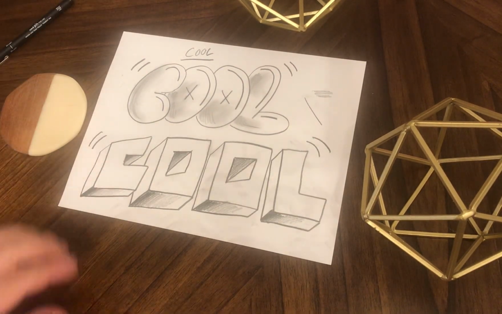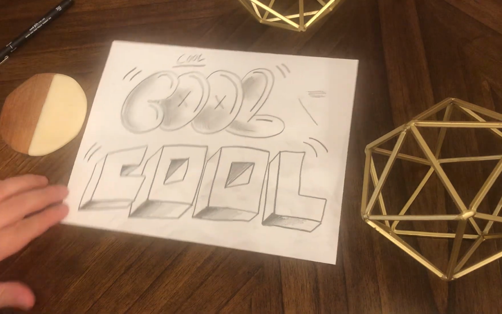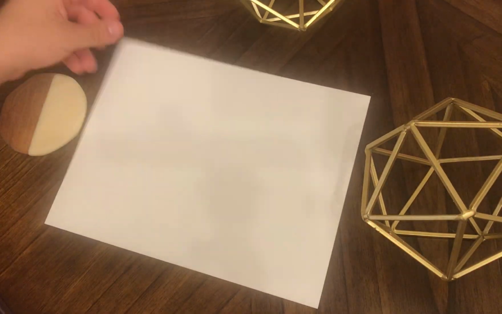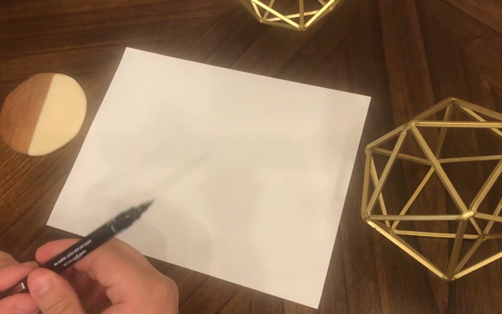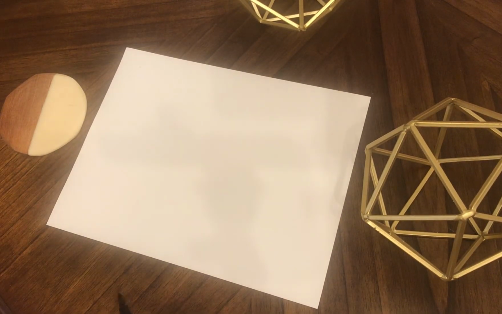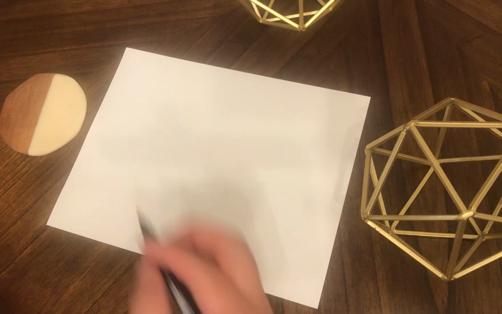If you have time today, I'll flip over this piece of paper. I have a pen with me. I'm going to do a few fun line drawings.